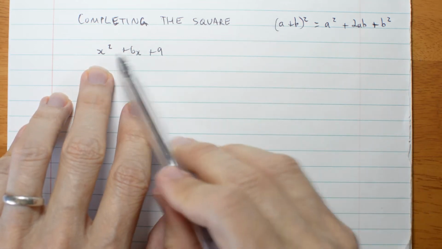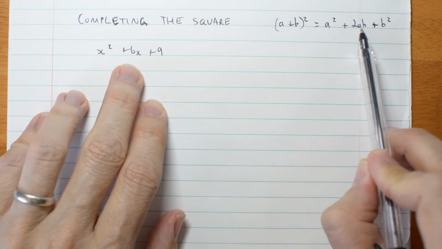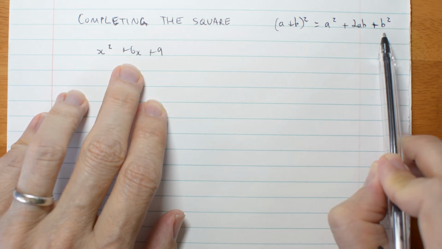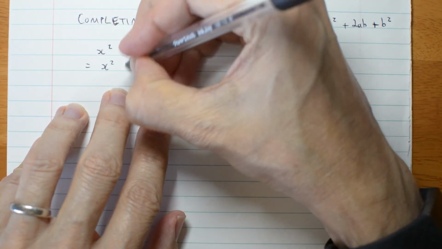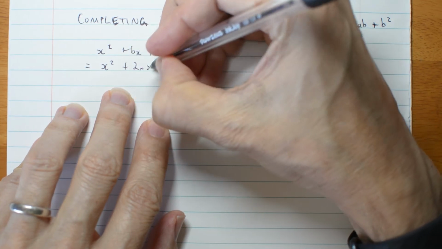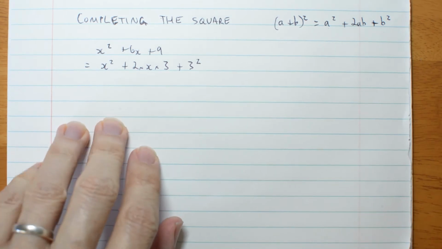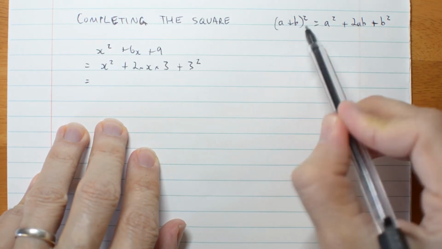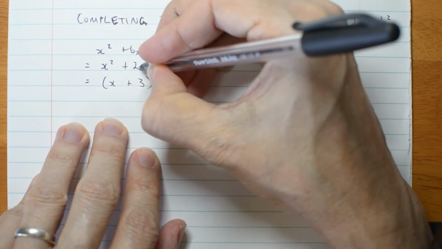So this is x squared plus 2 times x times 3 plus 3 squared. See how that works? Let me actually write it out. X squared plus 2 times x times 3 plus 3 squared. And that means I can apply my rule and just write x plus 3 squared.